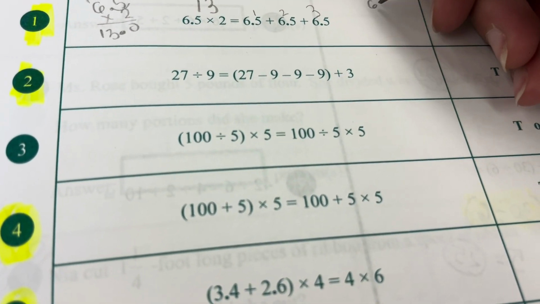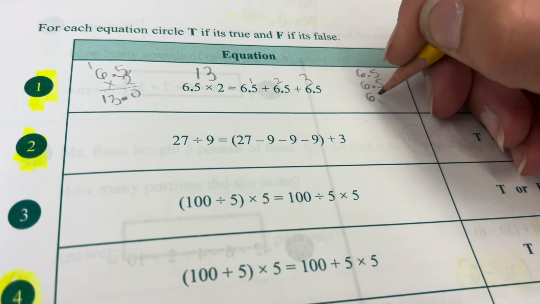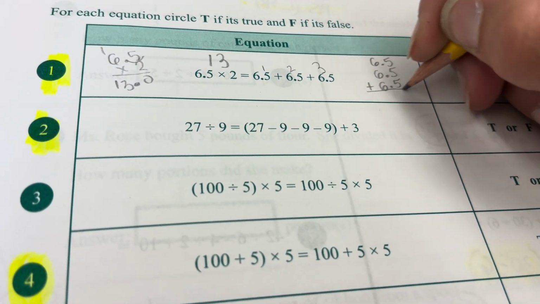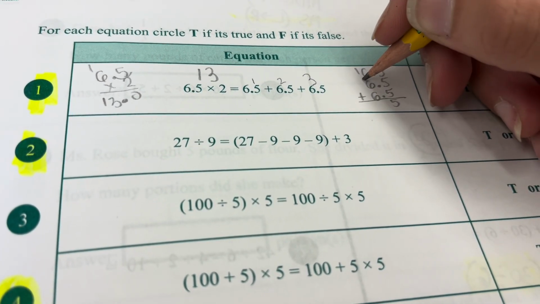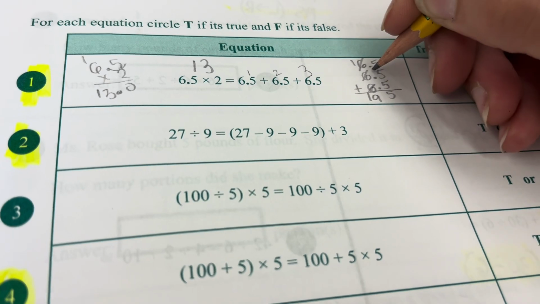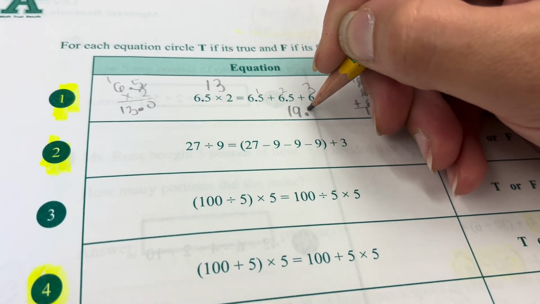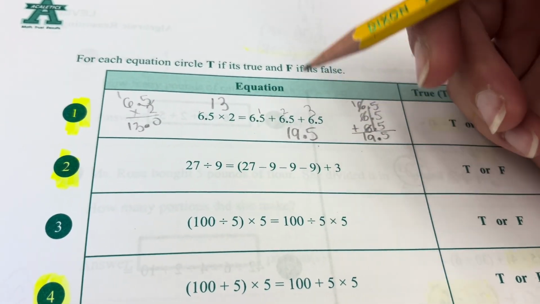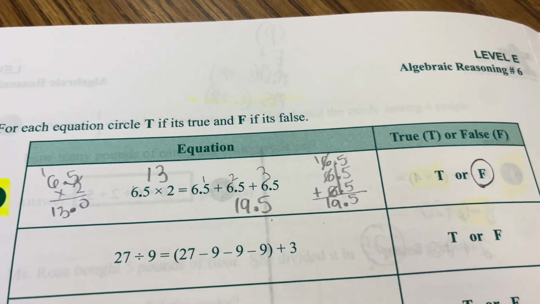If I take 6 5/10 and I add it together 3 times, I would need to stack the decimal points on top of each other. 5, 10, and 15. That is 6, that is 12, that is 18, that is 19. They were stacked, you drag it down. This side is equal to 19 and a half, so no, they're not equal. They're two different numbers.